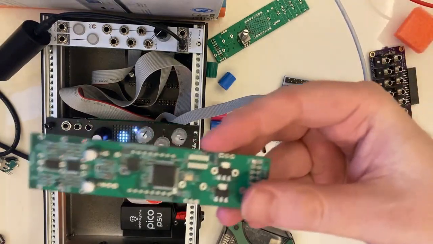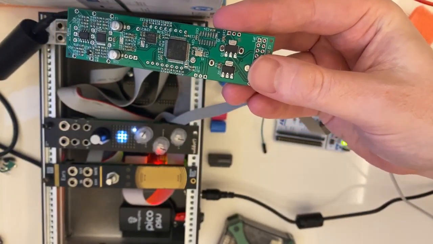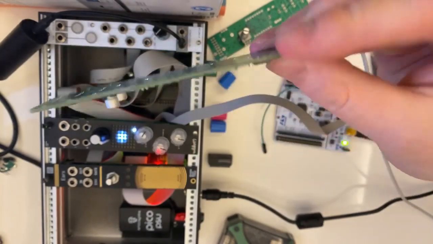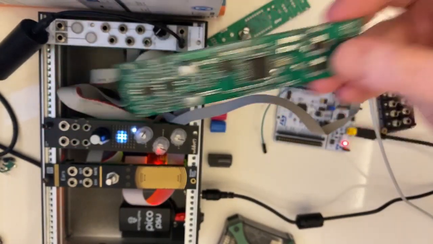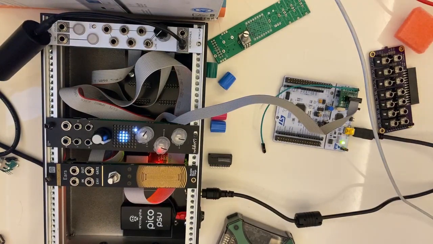This is what it looks like when it came back from JLC, which is pretty cool. Very simple design. The components go on the back. Classic kind of 2-layer design. I won't cover it in any detail. There are a few mistakes. Let me just point at the other ingredients. Hang on, let me just bring up the schematic.